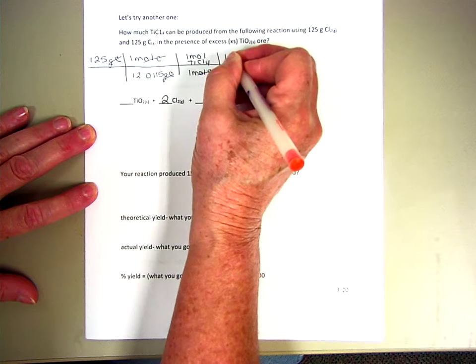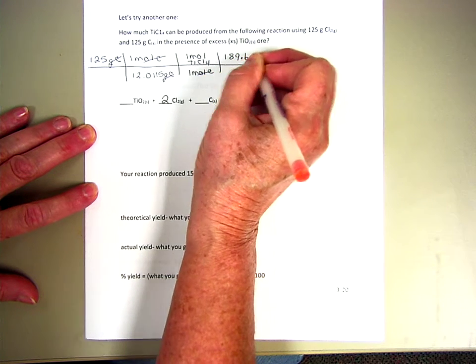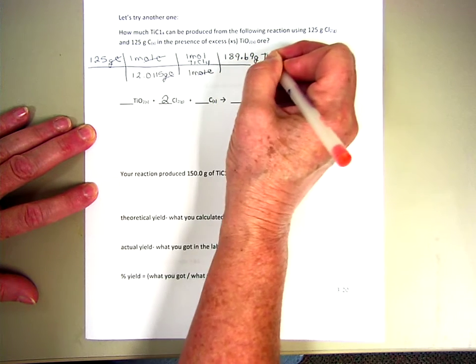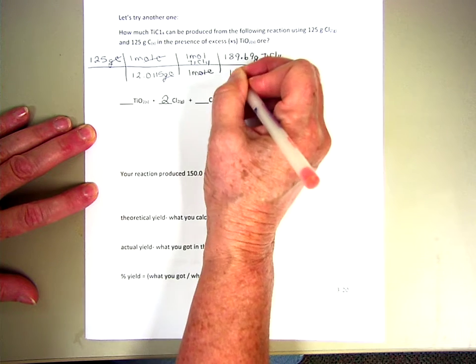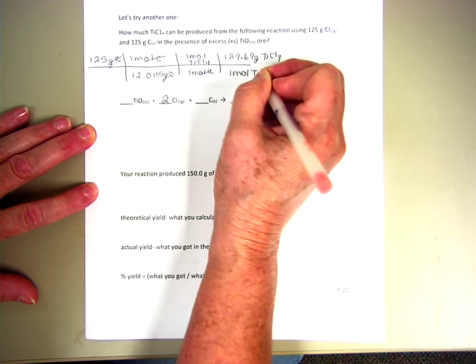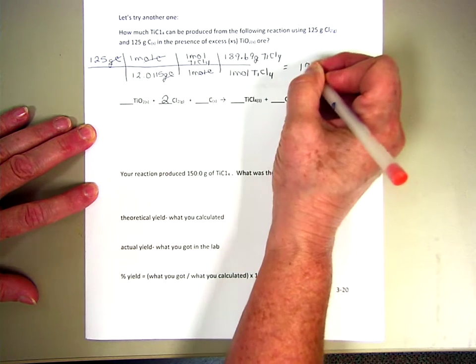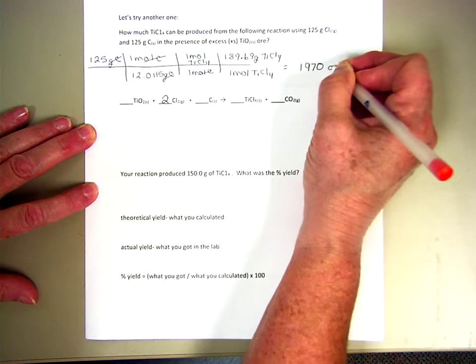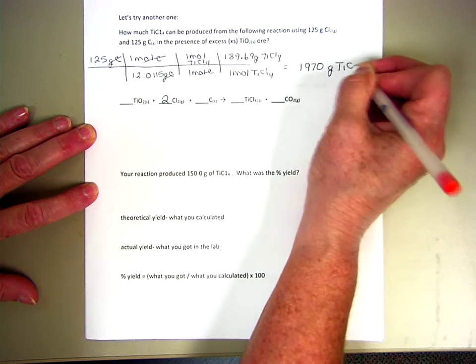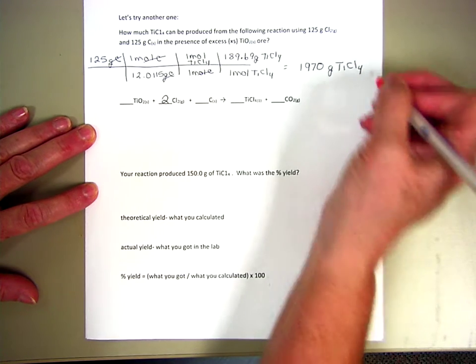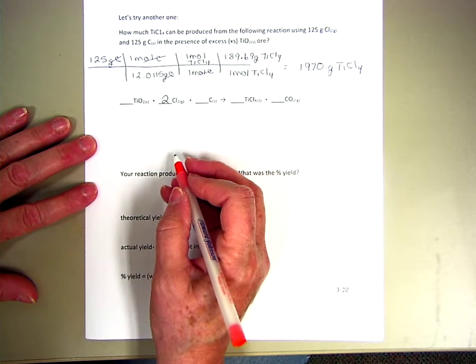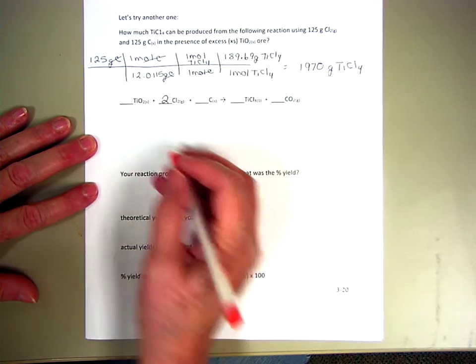And I know that 189.69 grams of titanium chloride is 1 mole. Now I grab my calculator and I get 1,970 grams of TiCl4. Now I'll do the same calculation using up all my chlorine.